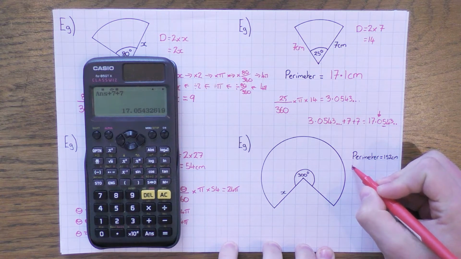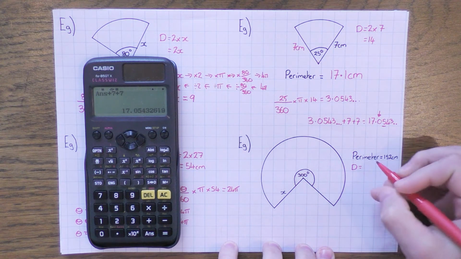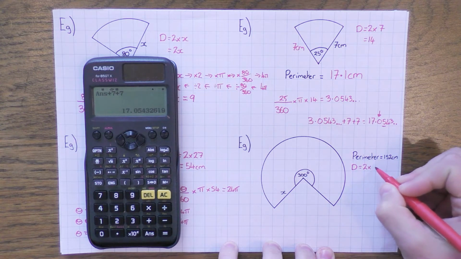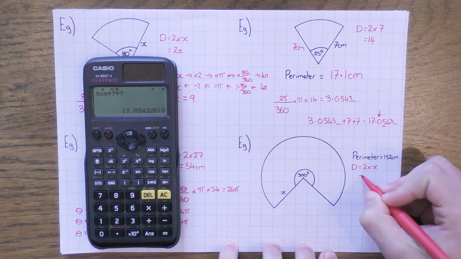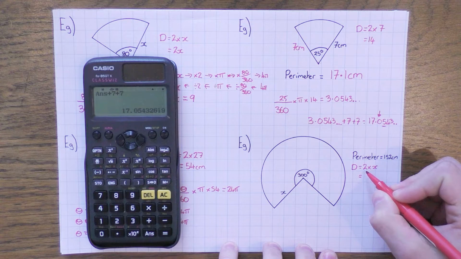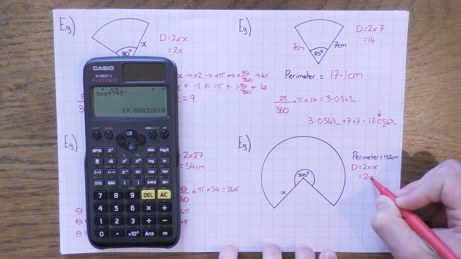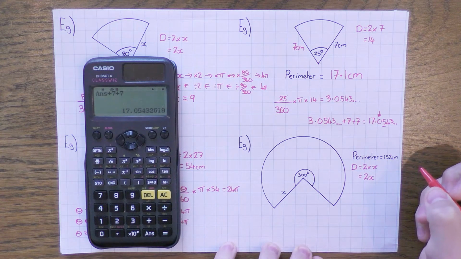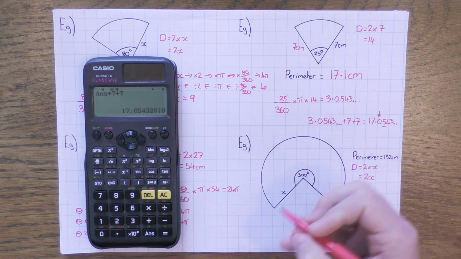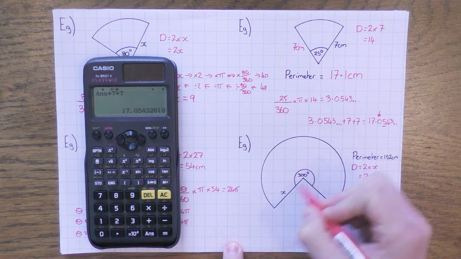So first thing I'm going to do is get the diameter, just as we've done before, and do 2 times the radius, which is x. So the diameter in this case is 2x. Okay, I'm then going to substitute it into my formula. So the angle is 300.